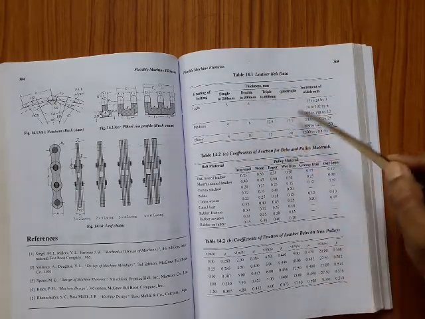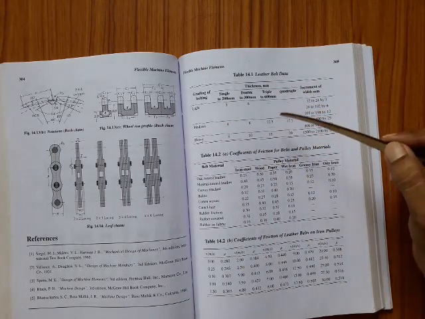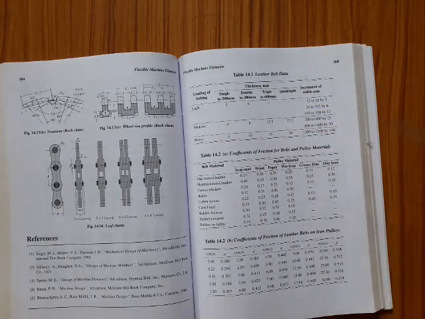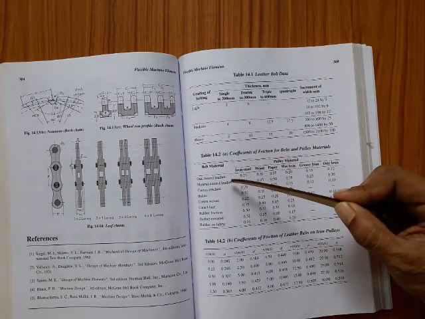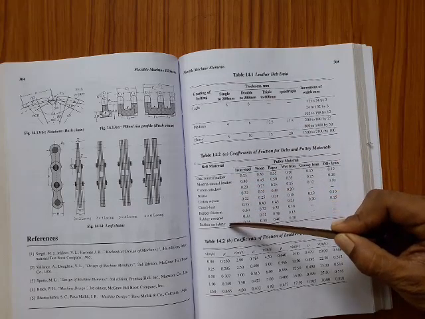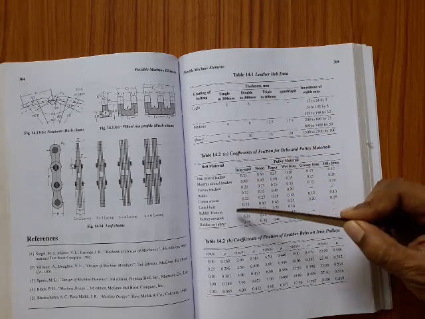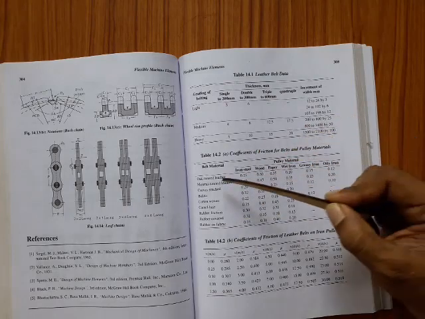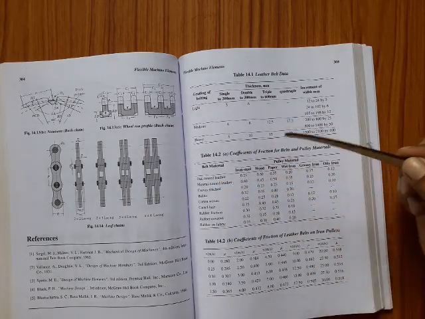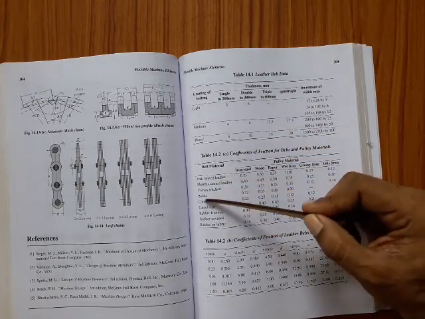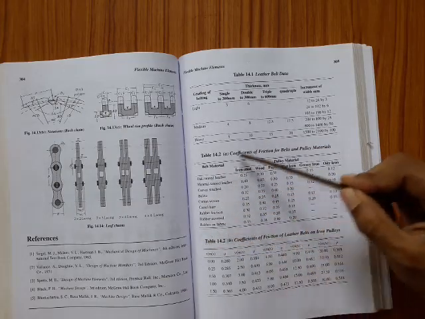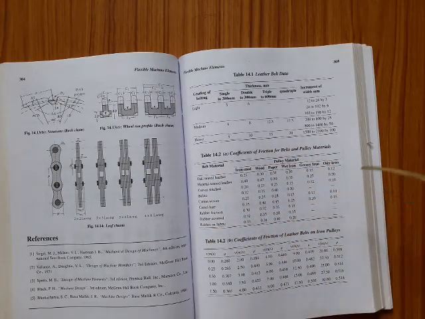You can use this thickness also. I will explain that while explaining the design procedure. And as I have told, they have given a lot of materials that are used for the belt: oak tan leather, mineral tan leather, canvas, like that. Balata is also listed here, and this table gives you the coefficient of friction of various belt materials.